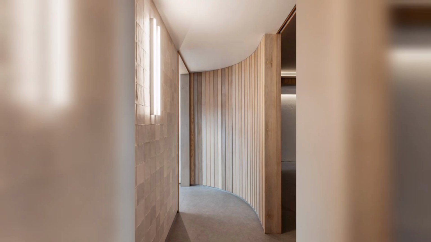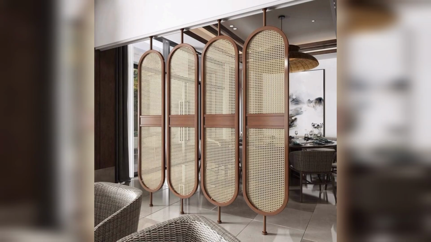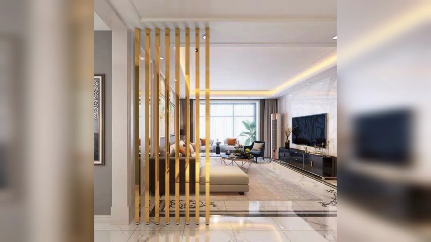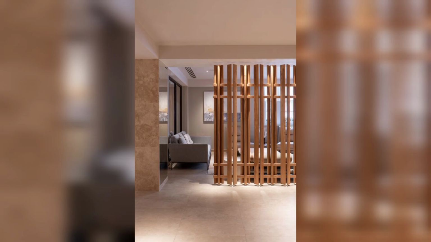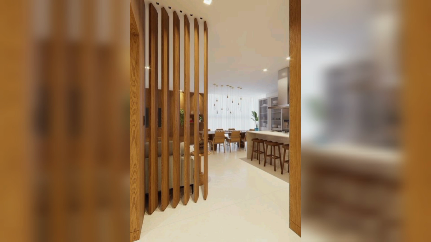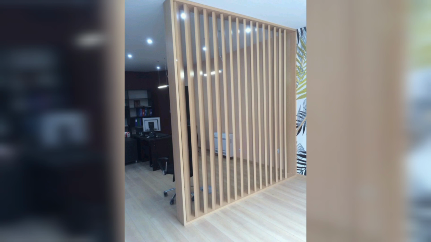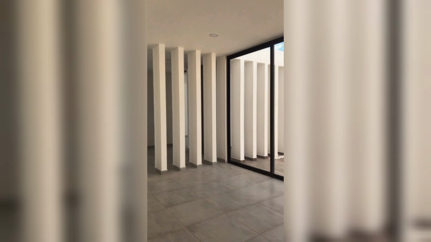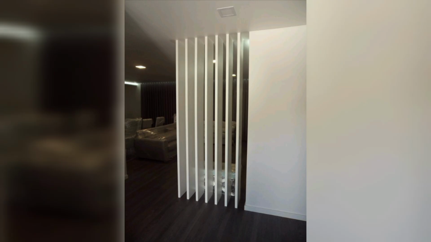Living room designed with partition. A well planned partition can redefine your living room and provide a break between spaces.